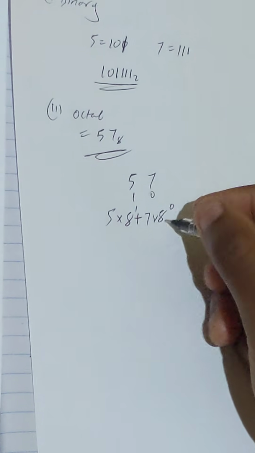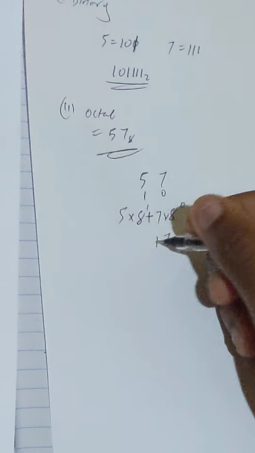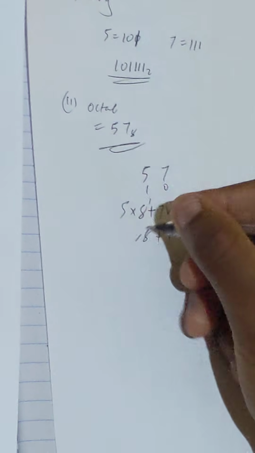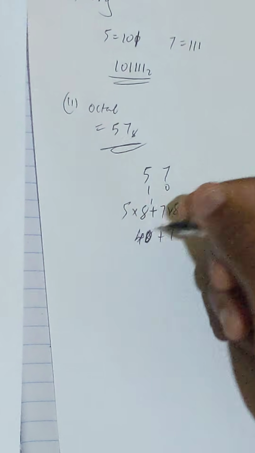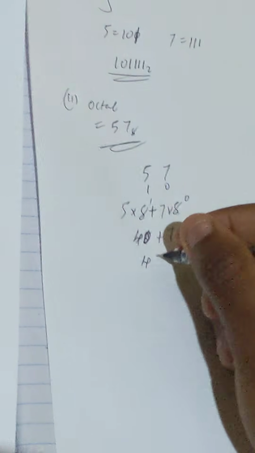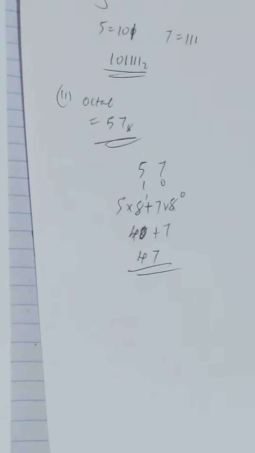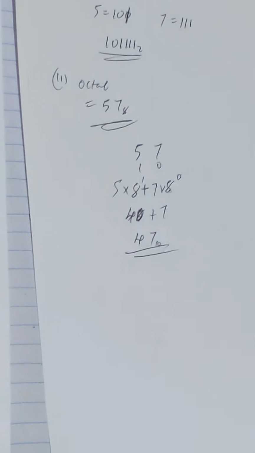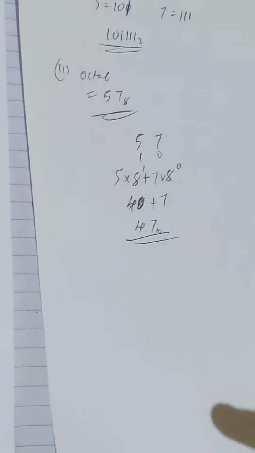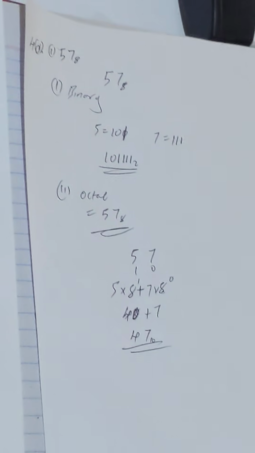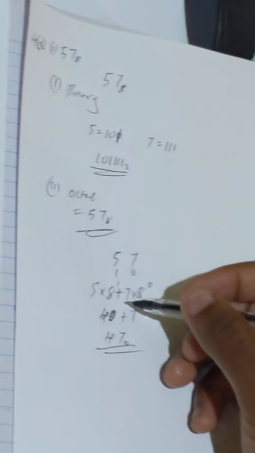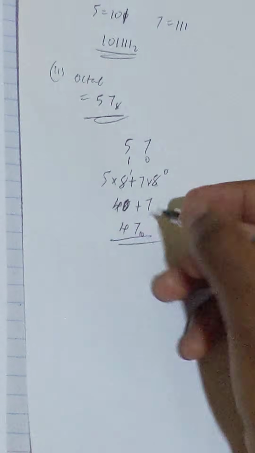Here you do 1 times 7, it's 7, plus 8 times 5. 8 times 5 is 40, so you're going to do 40. So your answer is 47 in base 10, and you are done. That's how you do it.